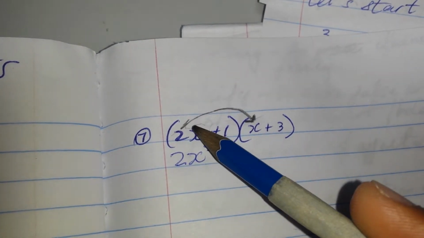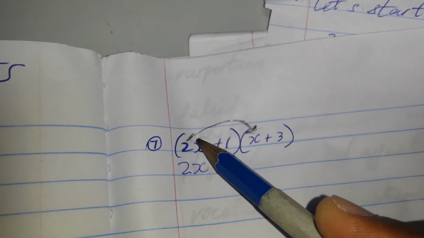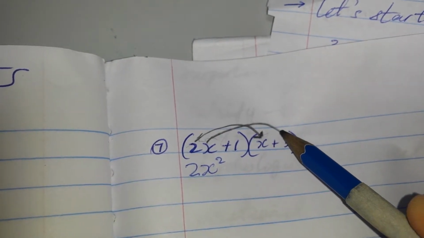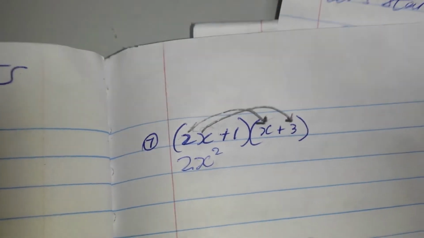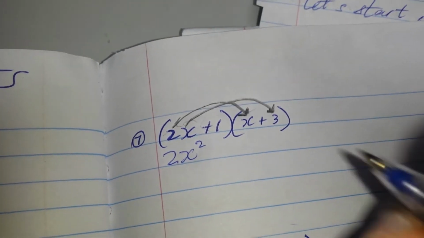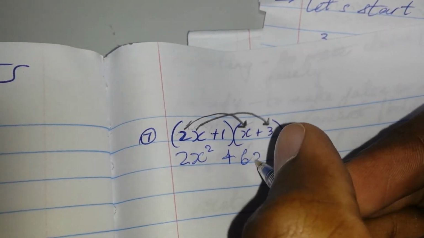The next thing, we multiply the first term by the second term in the second bracket. So we have 2x multiplied by the positive 3, which gives us a positive 6x.